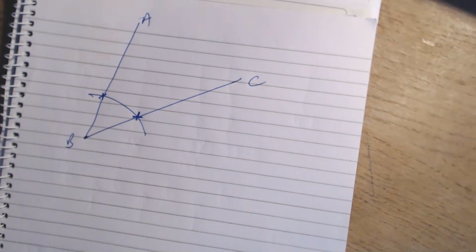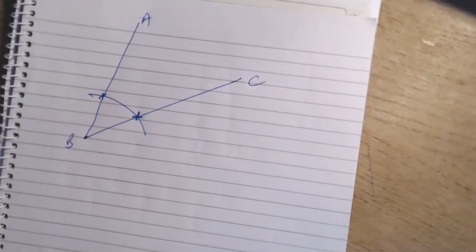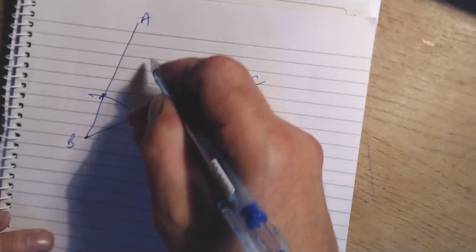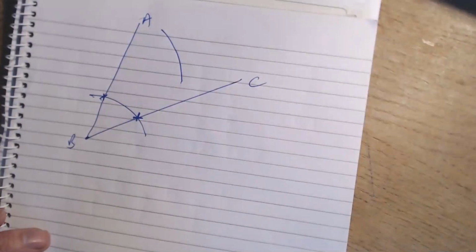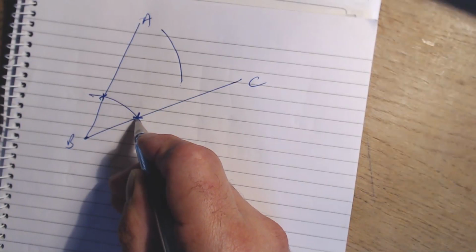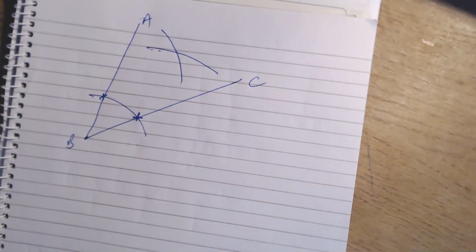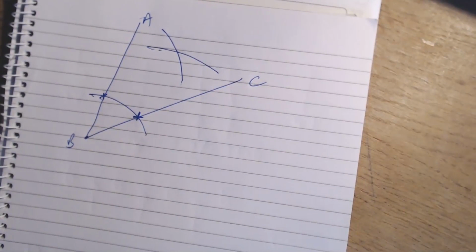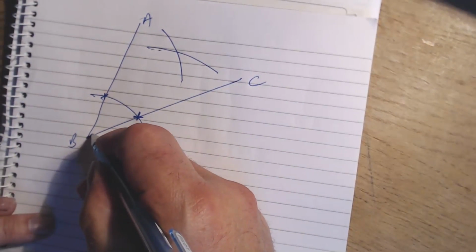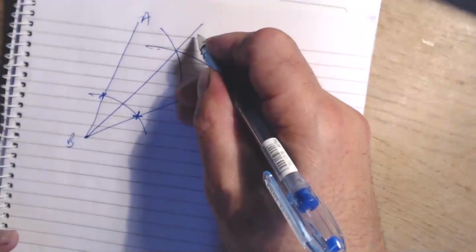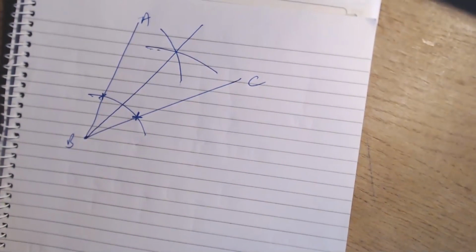You then get your compass again. You can change the length if you wish, or you don't have to, but most people just tend to make it a little bit longer. And putting the pin here, you just do a little arc. Then you move over and put the pin here, keeping the compass length the same, and do another arc. Keep your construction lines there, but then get a ruler and draw a line from B all the way through to where those two arcs cross, and that's your final answer. That will be an angle bisector, which is splitting this angle in two.